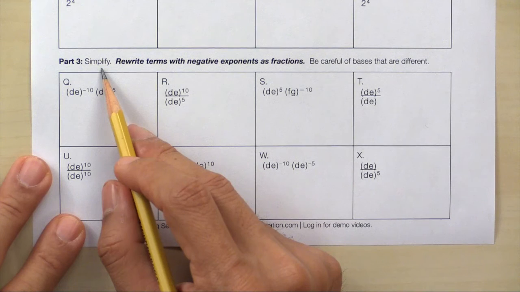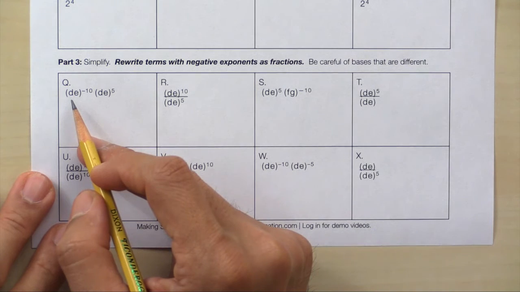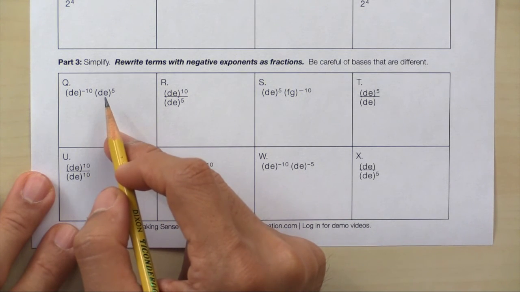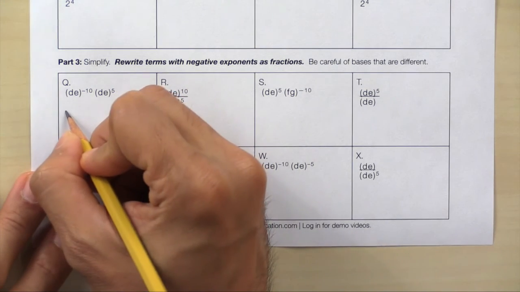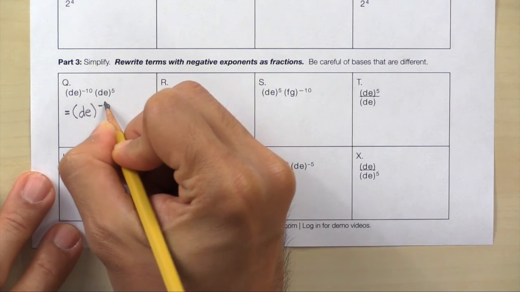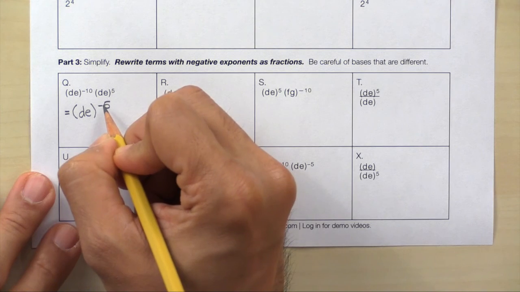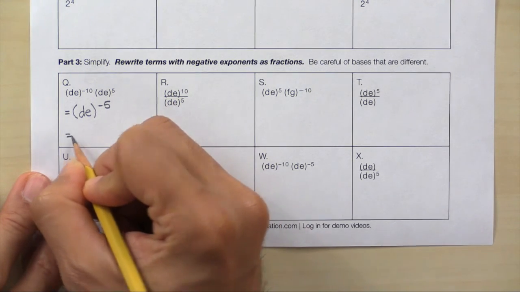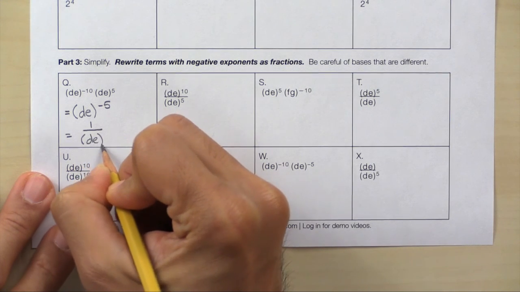Part 3. Simplify. Rewrite terms with negative exponents as fractions. Here's box Q. dE to the negative 10th times dE to the 5th. And since they have the same base, we can use our shortcut. Our answer here is dE to the negative 5th power. Now let's write this whole thing as a fraction instead of using negative exponents. So our final answer is 1 over dE to the 5th.